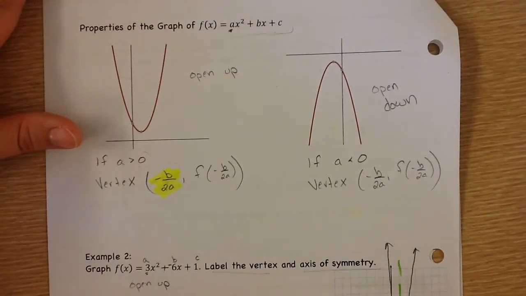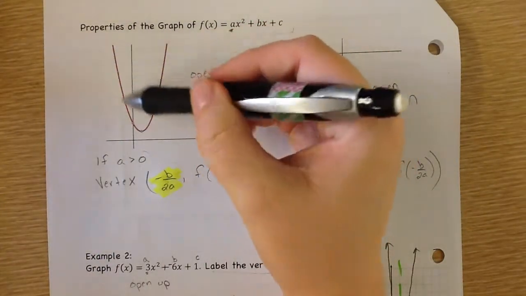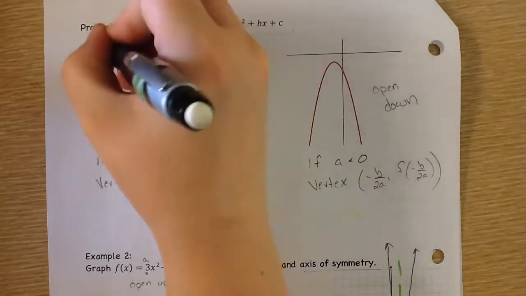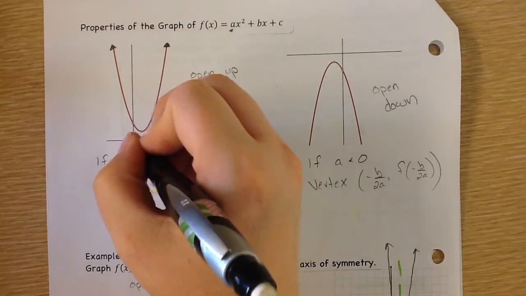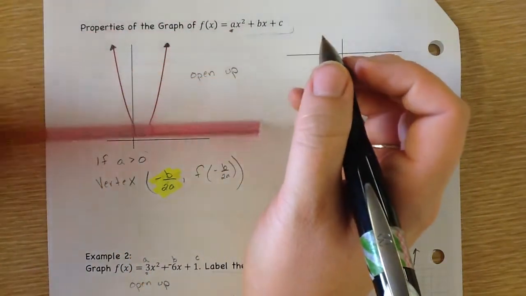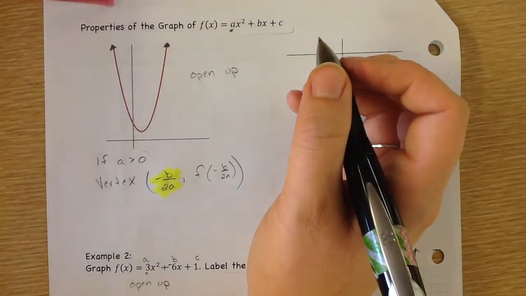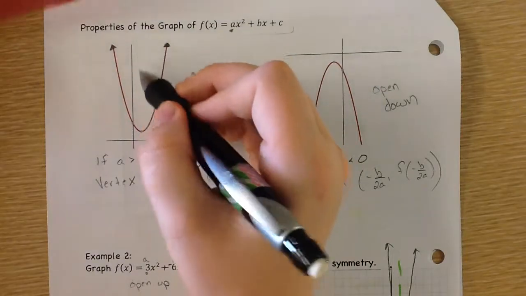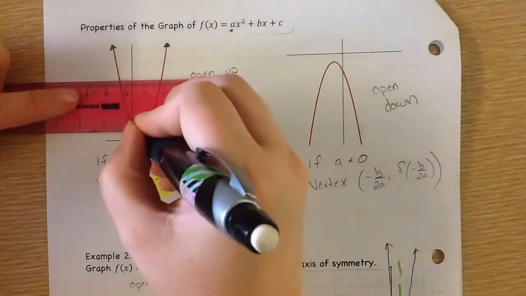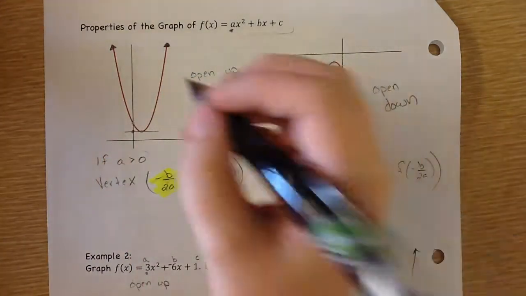Okay, so if we come back up here to our properties of graphs, if we look at one that opens up, these go up forever. So if we're looking at the outputs, the things we get out, that's the y values. So my y values are going to keep going up and up and up because I'll keep getting y values all the way up here forever. But I can only go down so far. My minimum y value is down here. This is the smallest y value I can get.